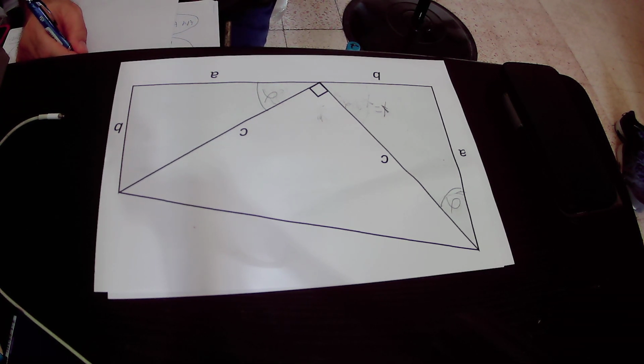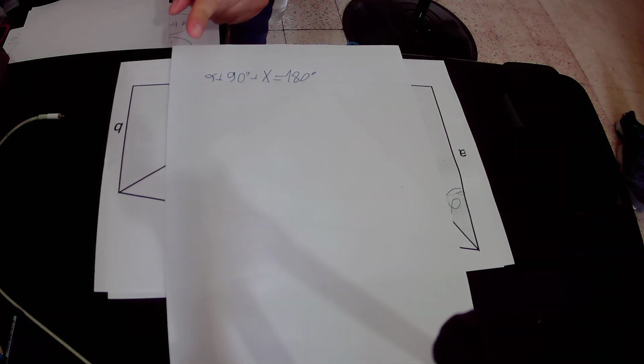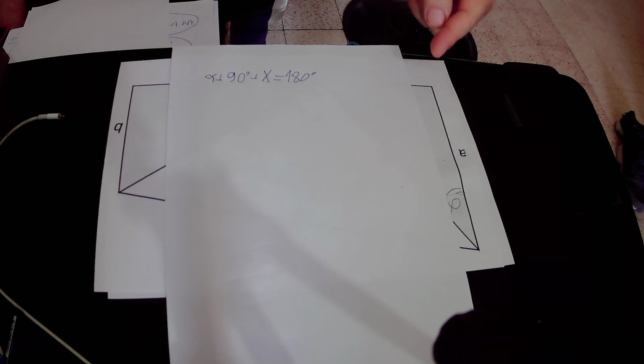We don't know what angle it is, so the sum of the three angles equals 180 degrees. You can see it here: alpha plus 90 degrees plus x, the sum of the three angles in the right triangle, equals 180 degrees.